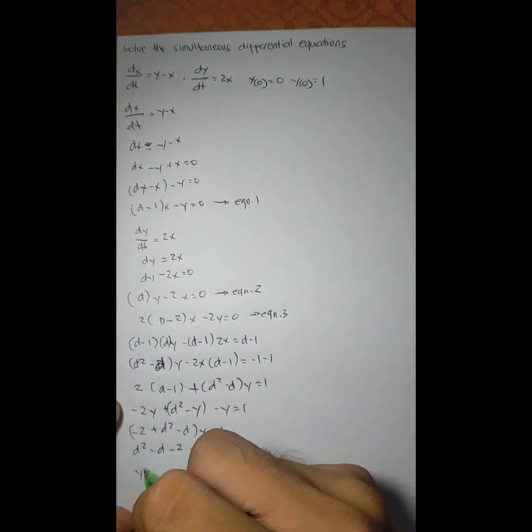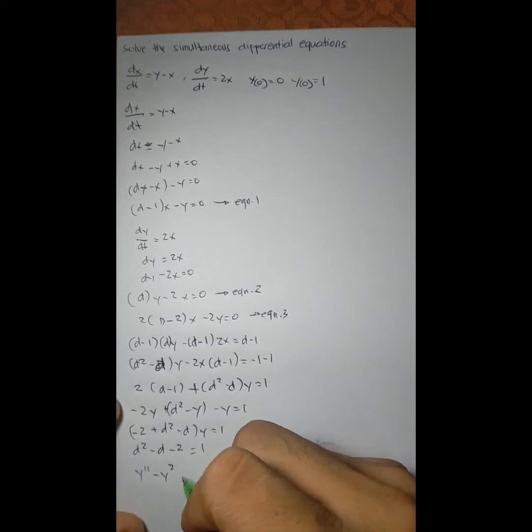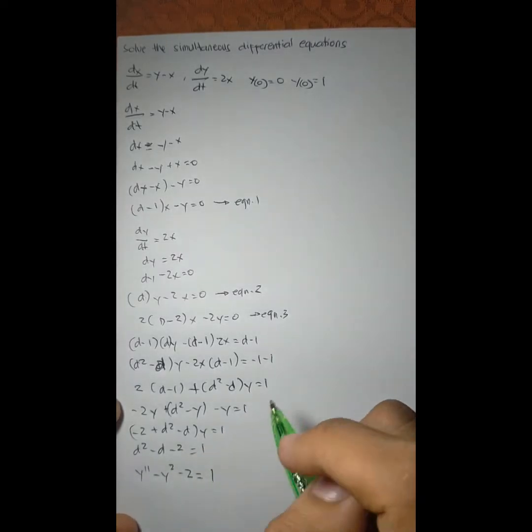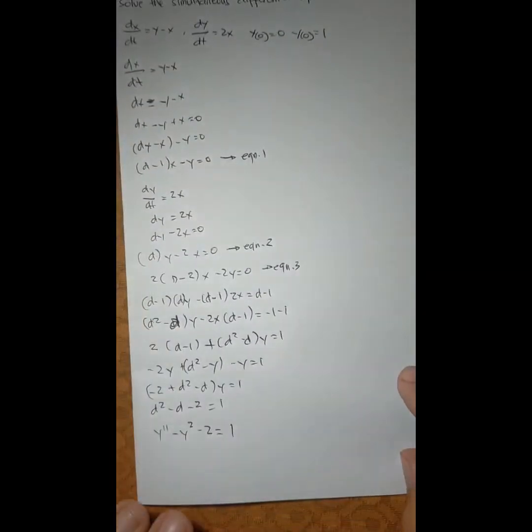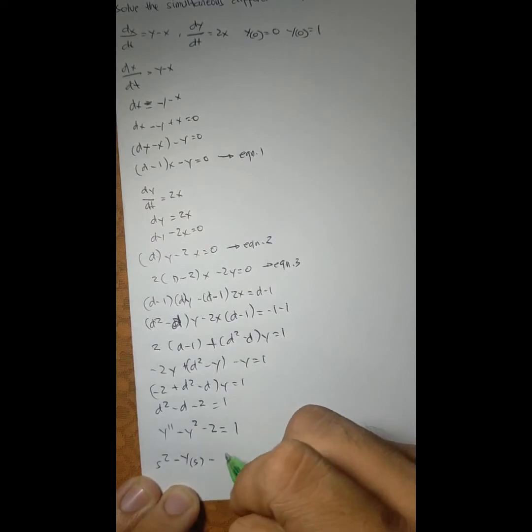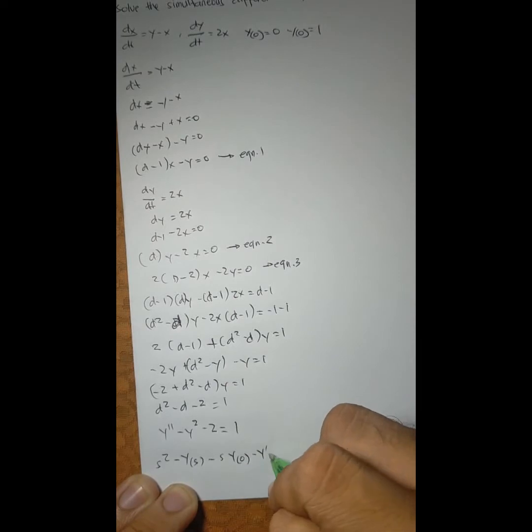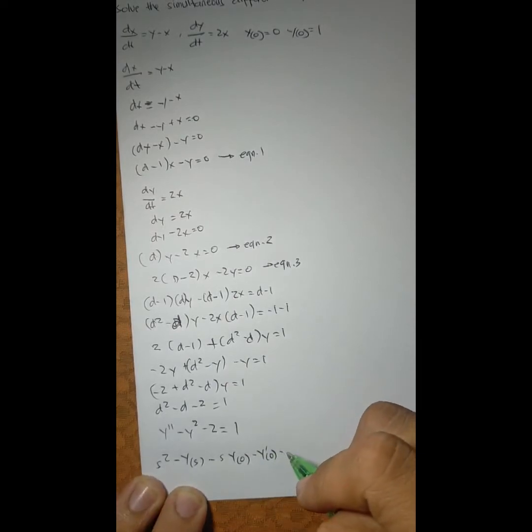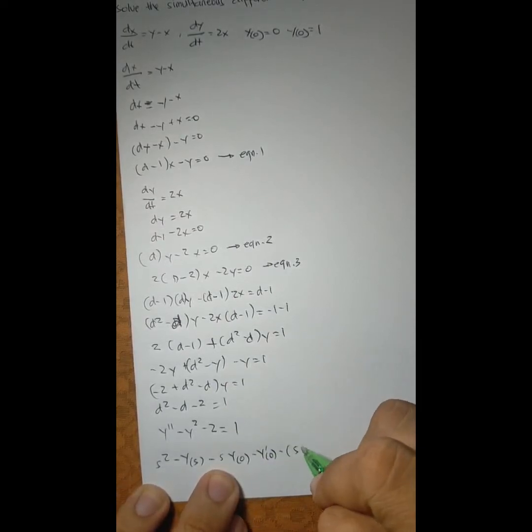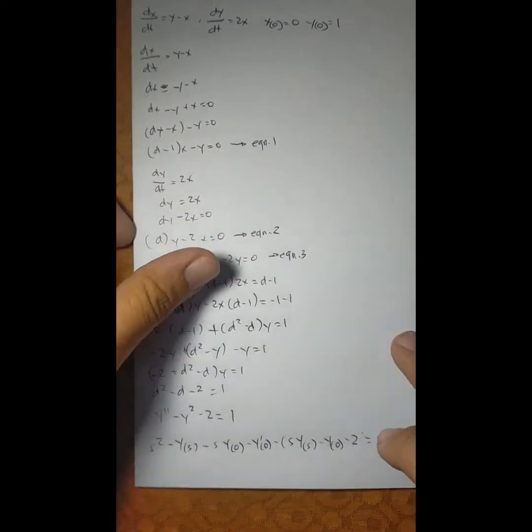equal to 1. So we have a double prime of y minus y prime minus 2 equals to 1. So we get the value of s squared minus y sub s minus sy sub 0 minus y prime 0 minus sy sub s minus y sub 0 minus 2. This will be equal to 1.